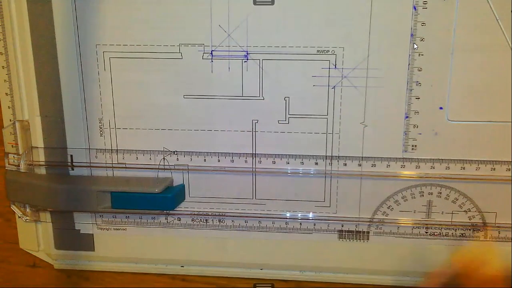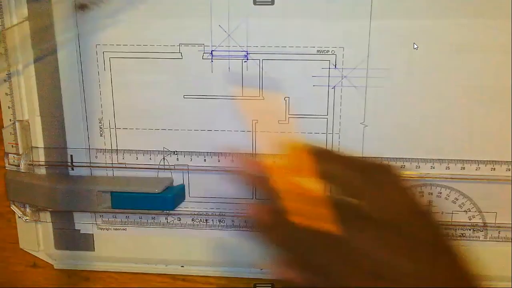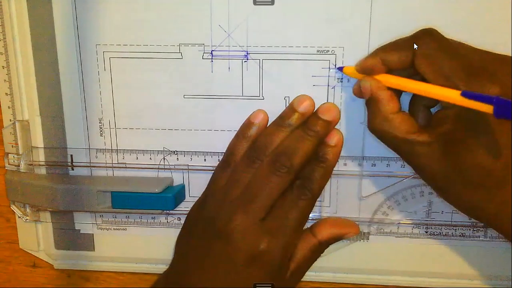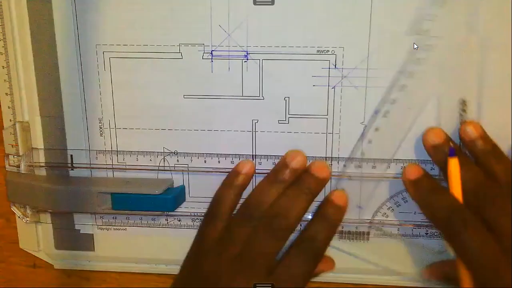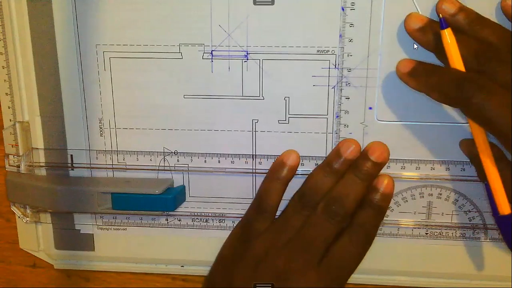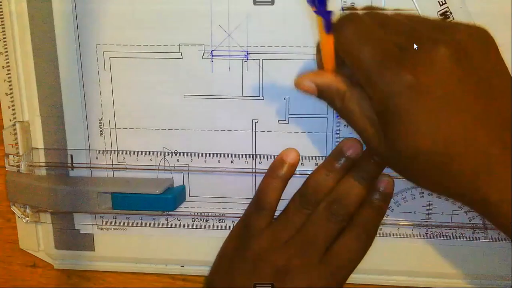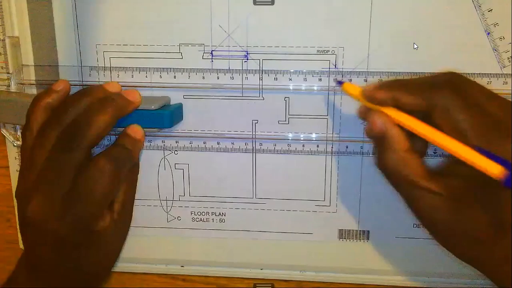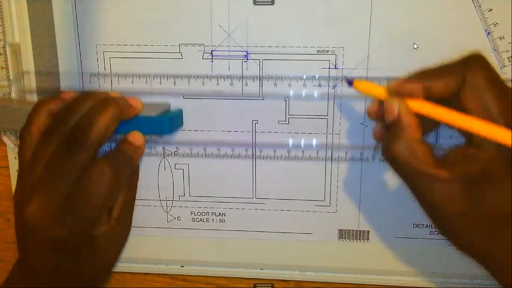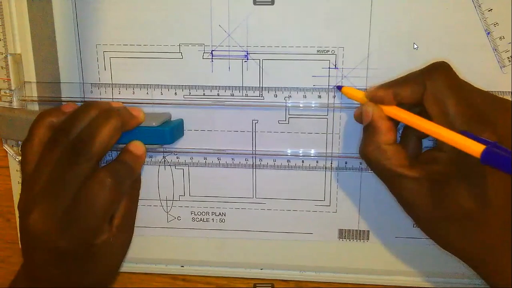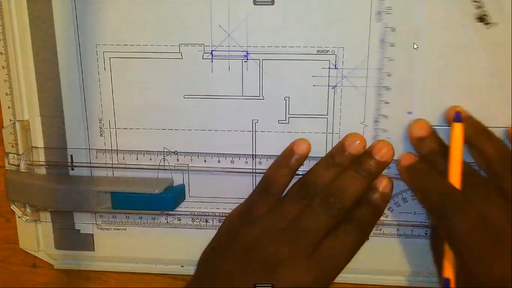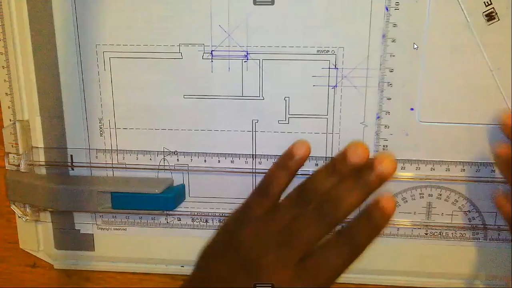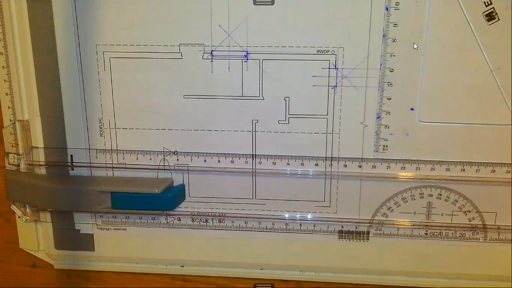Remember, we said that extension is 50, so you come here, you measure that. Then you draw this line like that. If you are satisfied, you outline this part, and you also outline that part. There you go. Now you have got the part of the window in place, right?